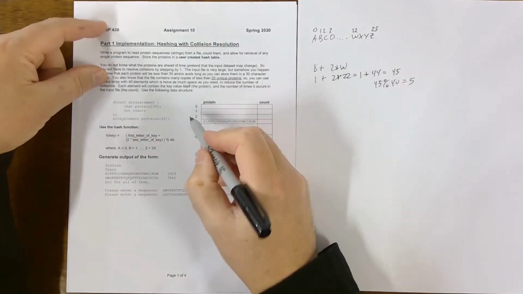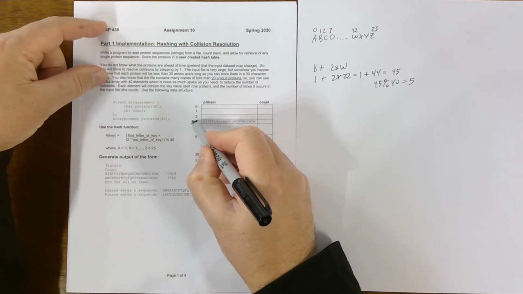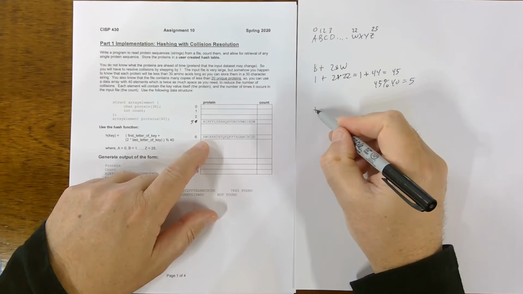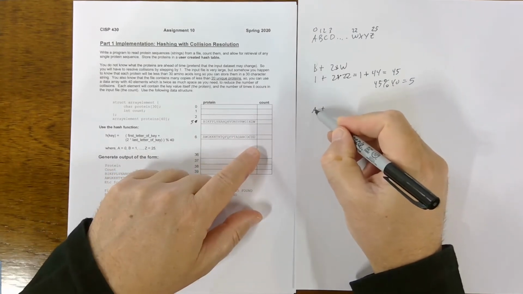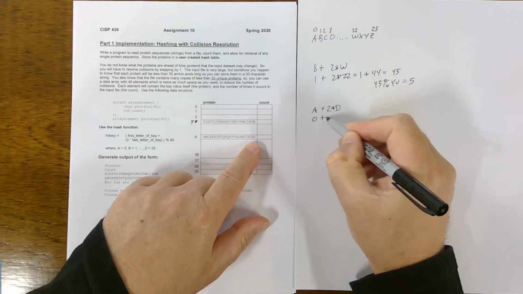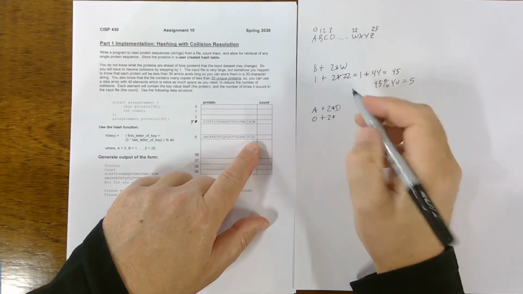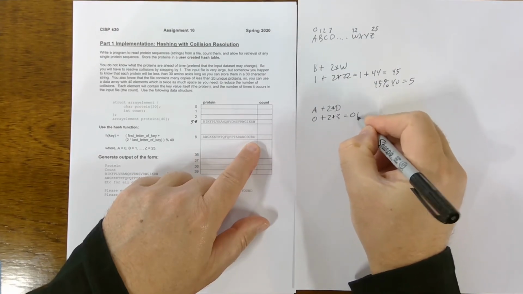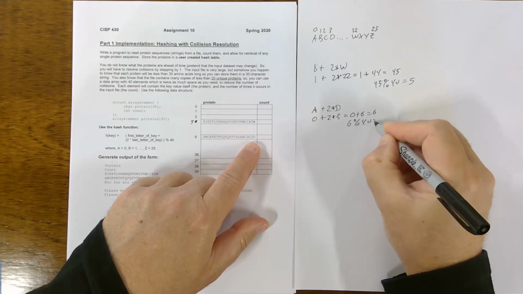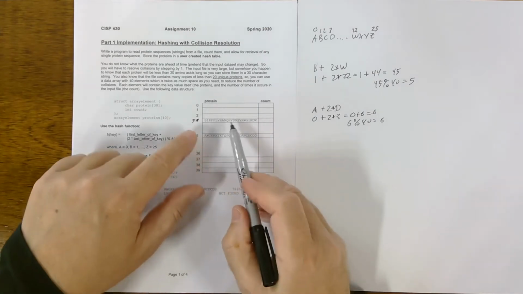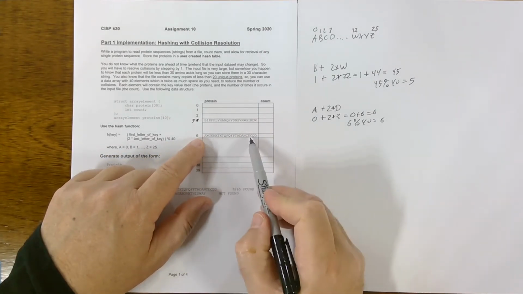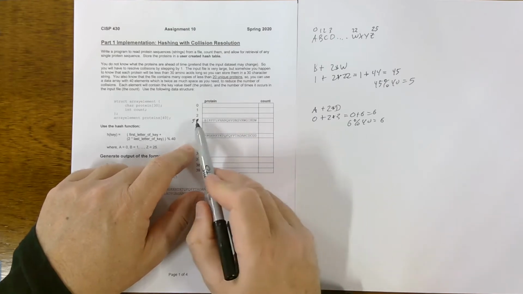And you see I have a 3 here, which is wrong. So this should be 5. And the second value here, A plus 2 times D, is going to be 0 plus 2 times D, which is 3. So 0 plus 6 is 6, and 6 modulo 40 is 6. So this string, which I'm calling a protein, this protein here hashes to 6, and this one here hashes to 5.